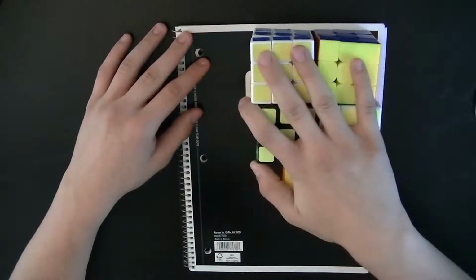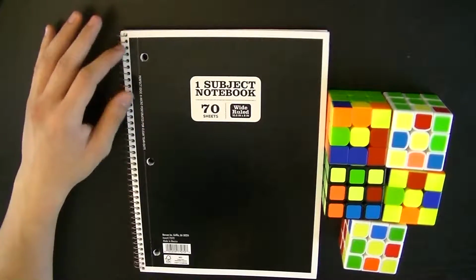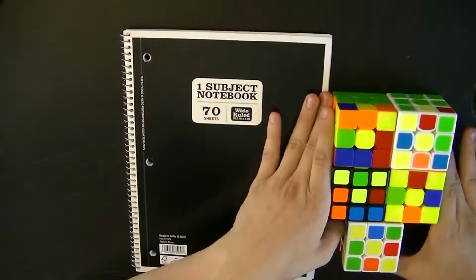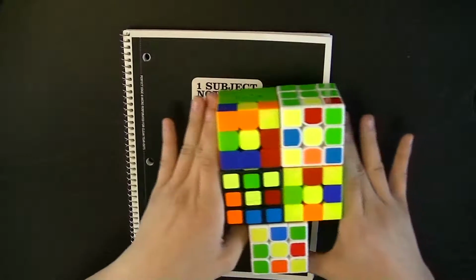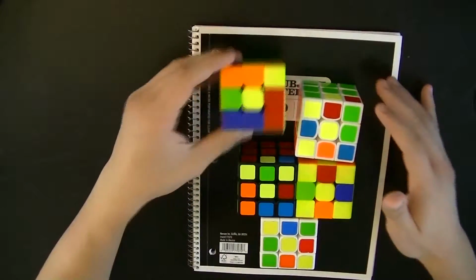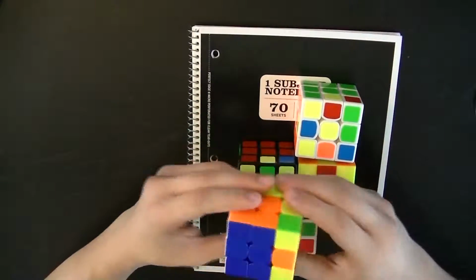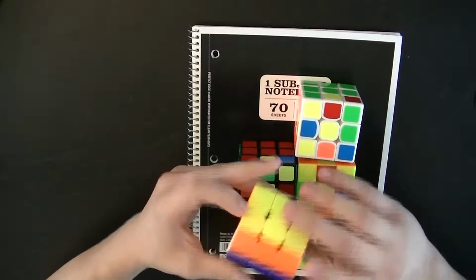Okay, let's do the last one. Okay, we're on the last 5. The very scary last 5. This one, correct orientation already. Pretty easy. All right.